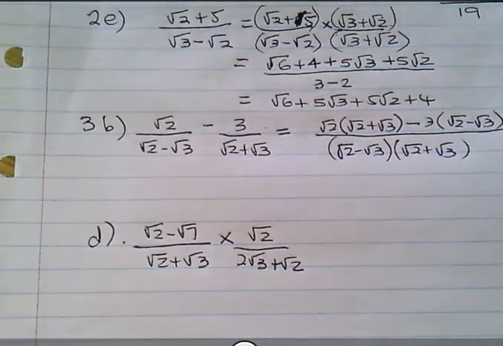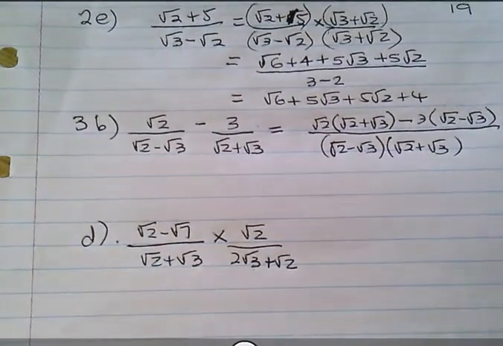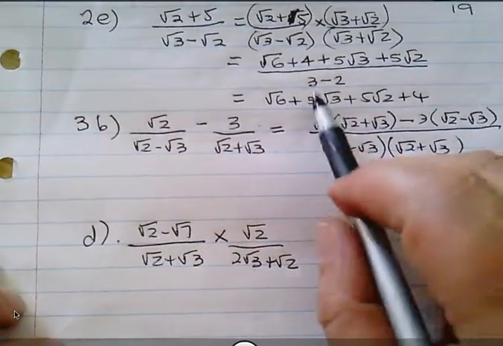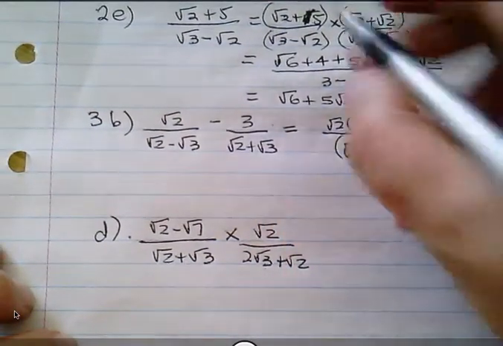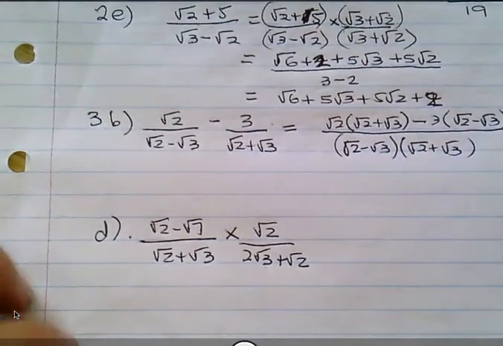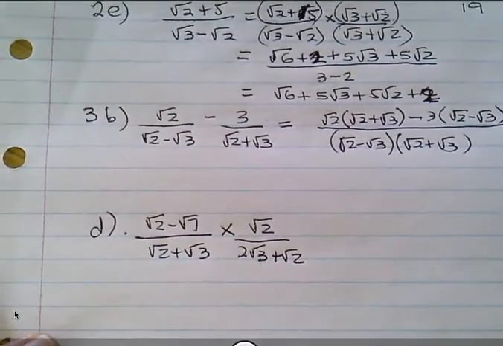Yes. In 2e, shouldn't it all be a 2? One sec. Yes, it is. So up here there is an error. Root 2 plus root 2 is 2. Thank you. That's a 2. Okay, let's keep going.